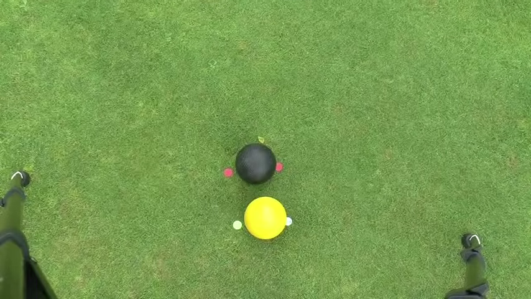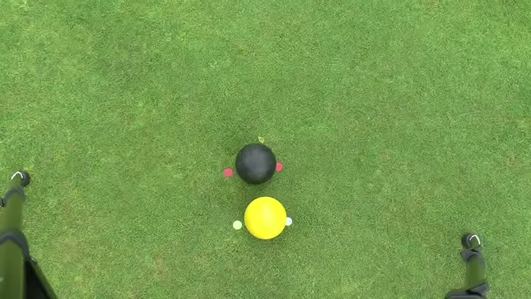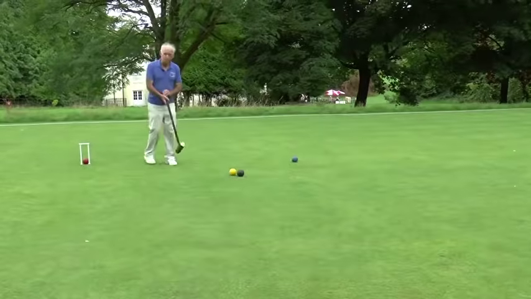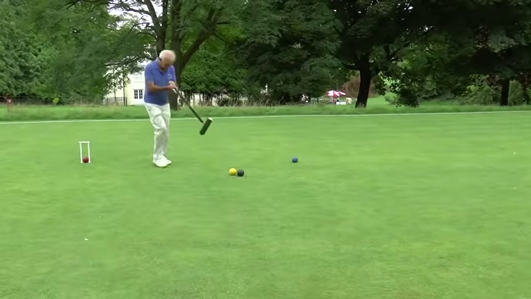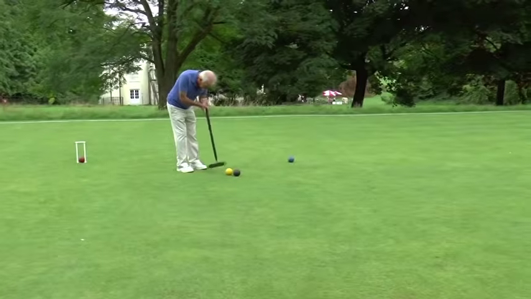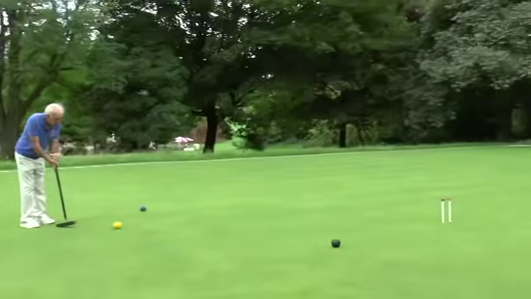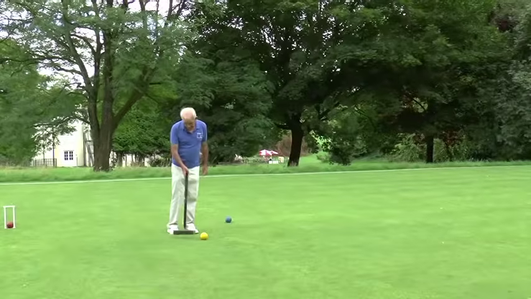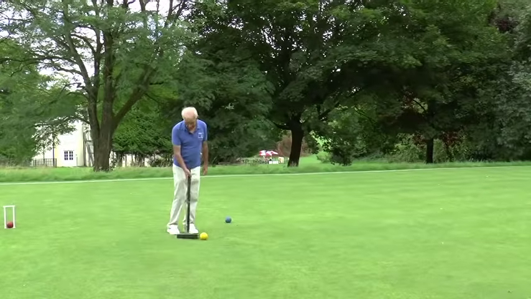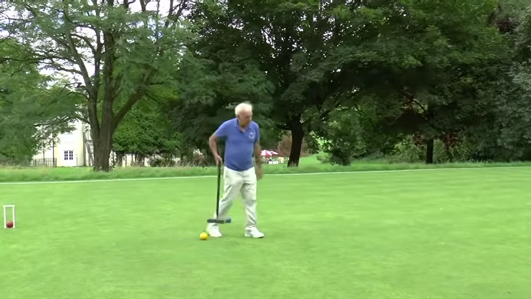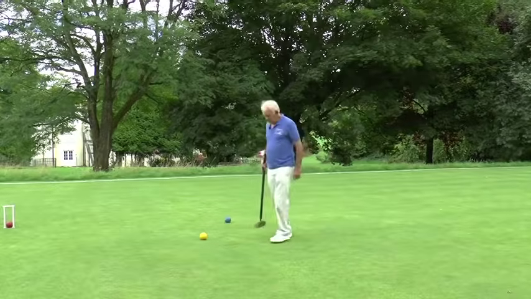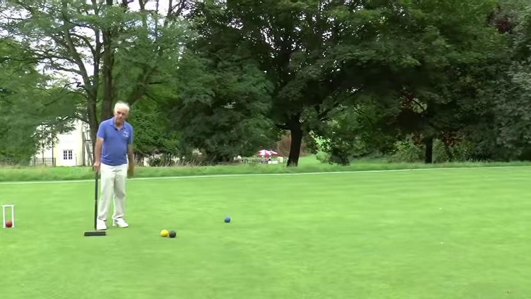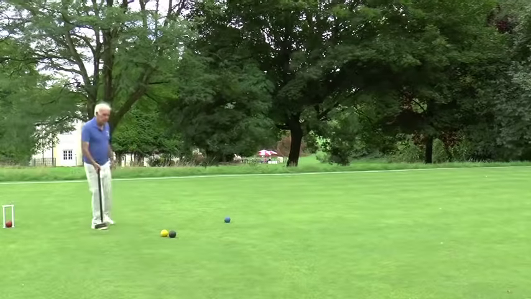So here are the balls with markers in place to show where they were before the double tap shot was attempted. So this is basically a stop shot. As you can see, the striker's ball has gone roughly a mallet's head length. The object ball has gone 8 yards, something like that. So I put the balls back in the same position, and now I'll try and do a double tap shot.